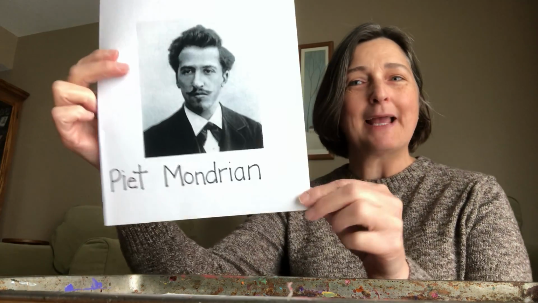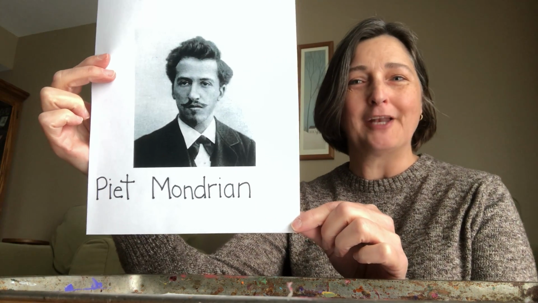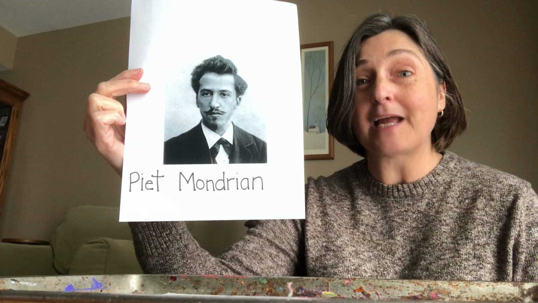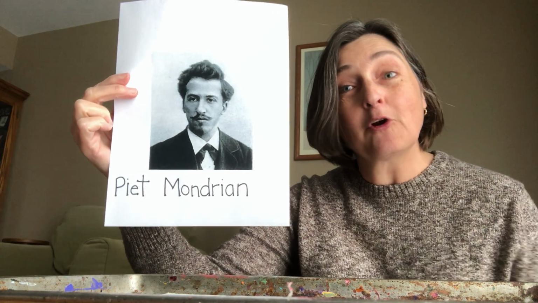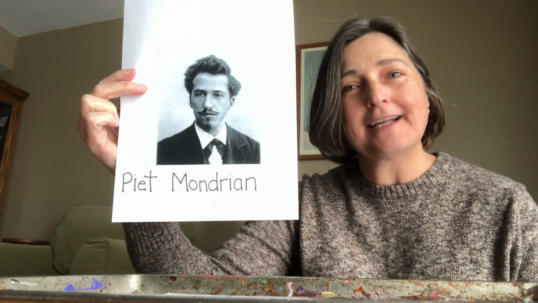Okay. Our artist for today is this man. This is Piet Mondrian. He was a Dutch artist and he was born in 1879. So that was a long time ago. But he was very, very important in the abstract art movement. And what that means is he started to develop things with a lot of interesting lines and colors and shapes. And I'm going to show you some of that in just a little bit.